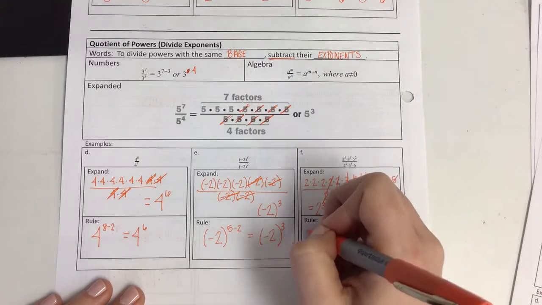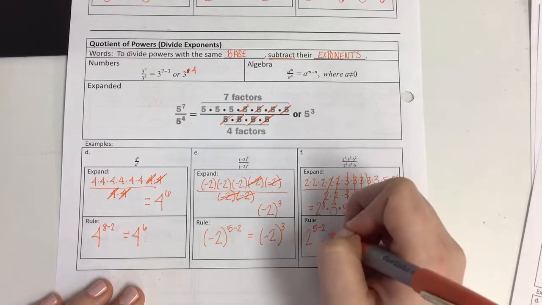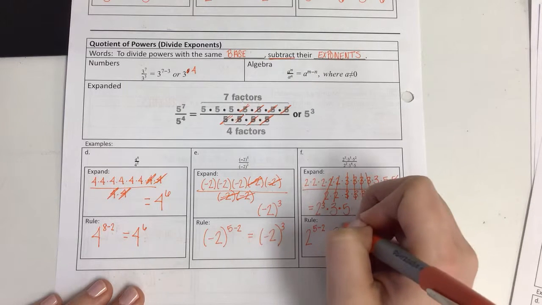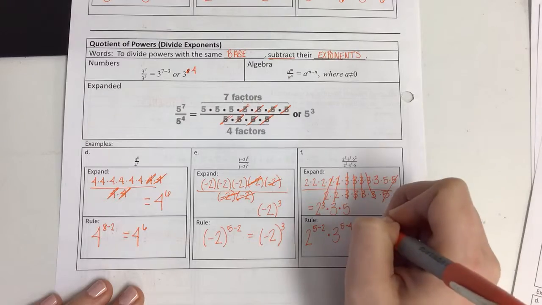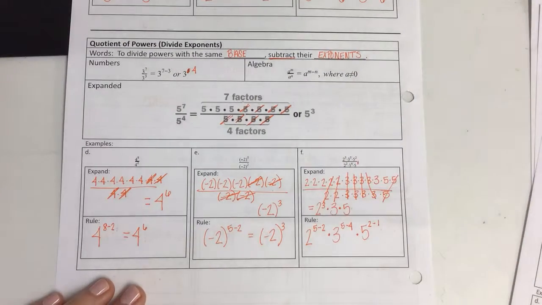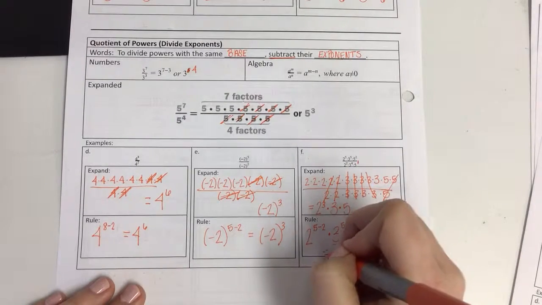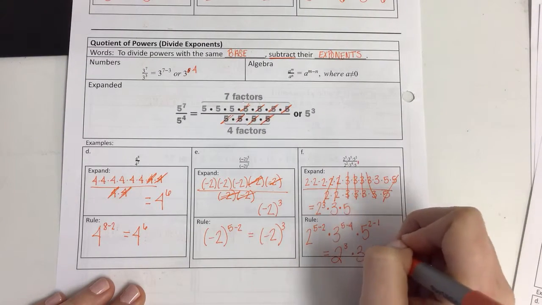Our rule, we would have 2 to the top minus bottom, so 5 minus 2, times 3 to the 5 minus 4, times 5 to the 2 minus 1, and remember if there's not an exponent, it's a 1. So simplified, that's going to give me 2 to the 3rd times 3 times 5.